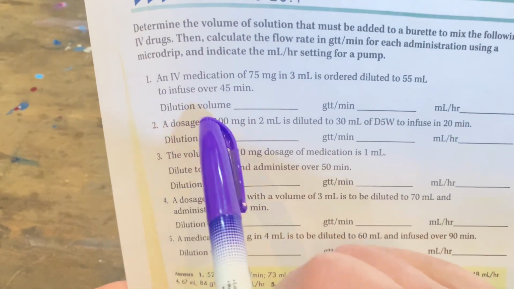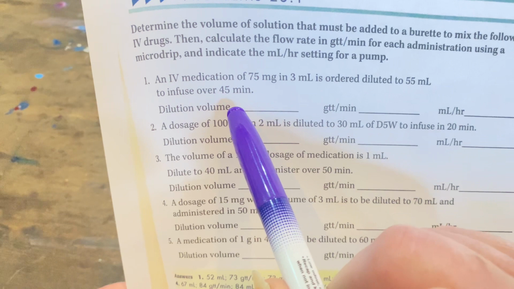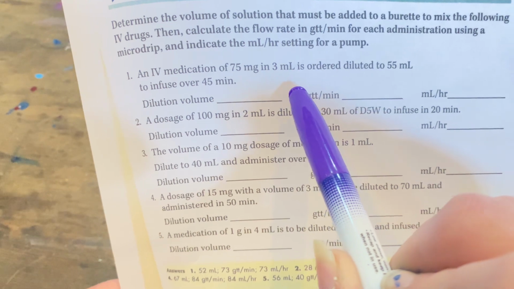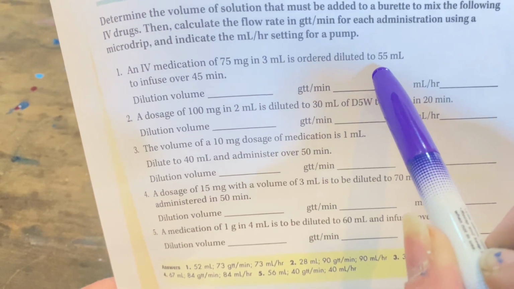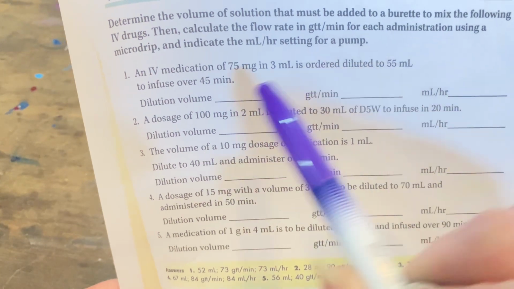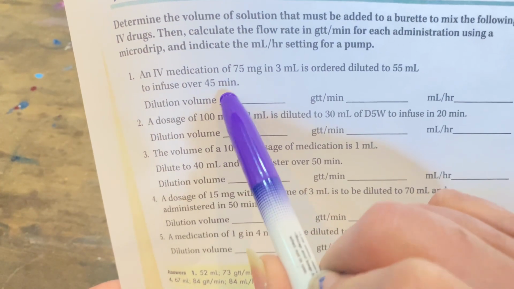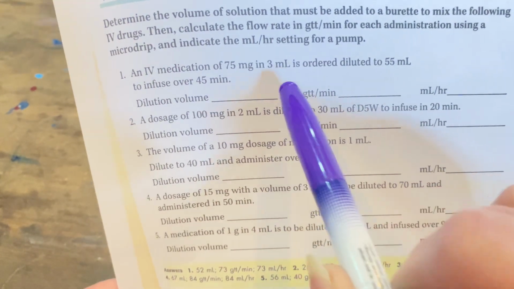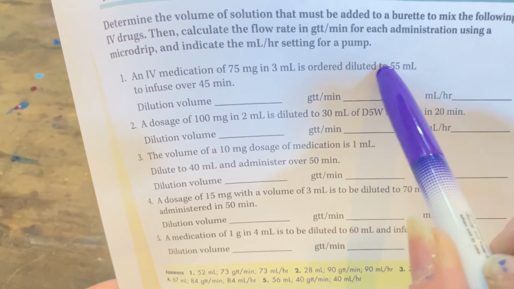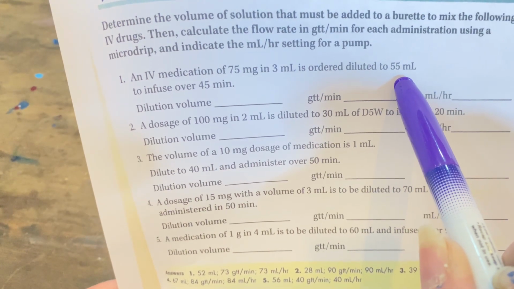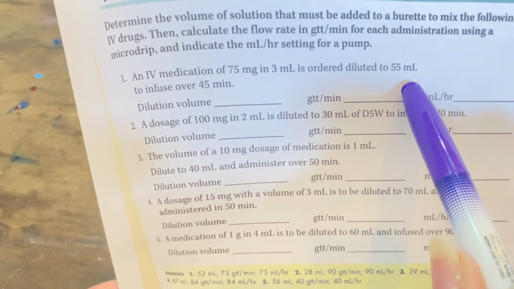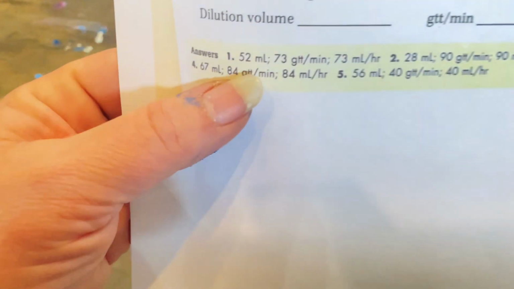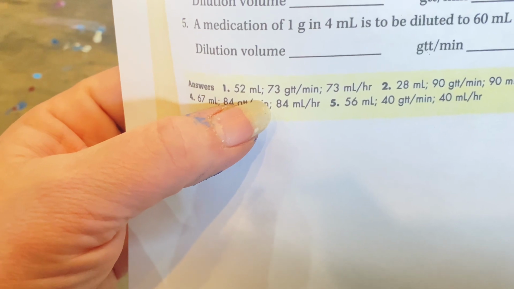Okay, so this says an IV medication of 75 milligrams in 3 milliliters is ordered diluted to 55 milliliters to infuse over 45 minutes. So if there was already 3 milliliters in there and he wanted the total volume to be 55 milliliters, how many milliliters would you need to add? Subtract 3 from 55, and it's going to be 52. Look, 52. See?